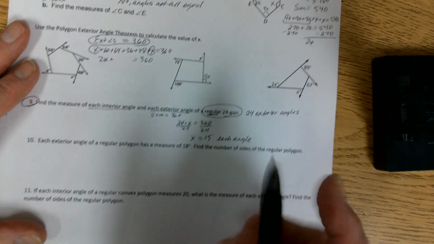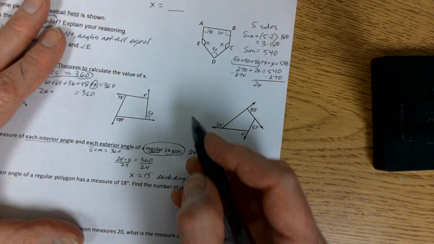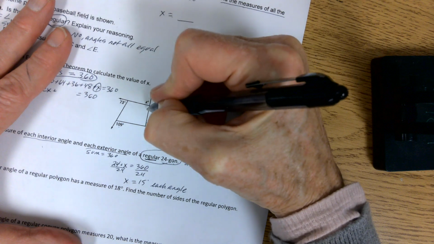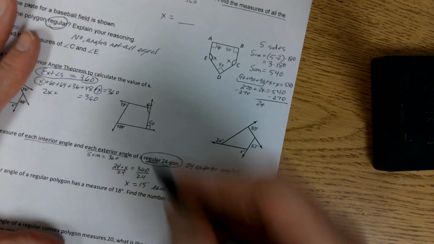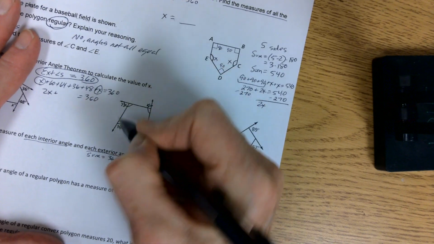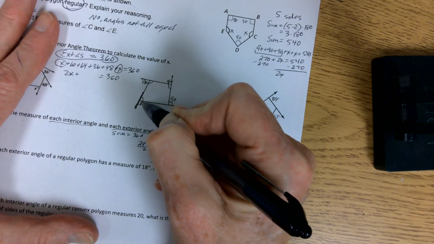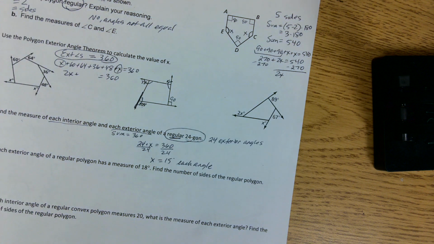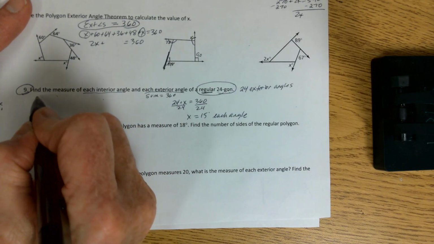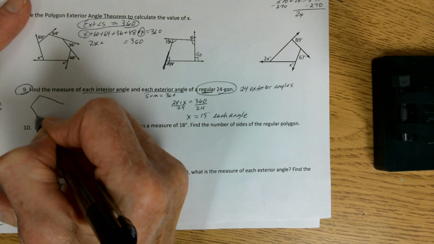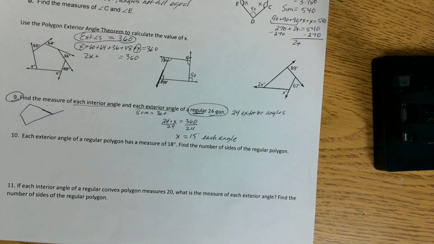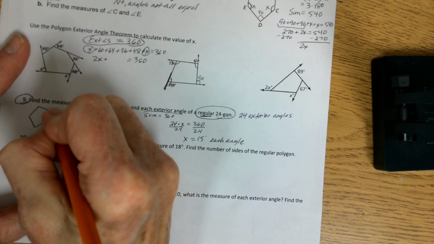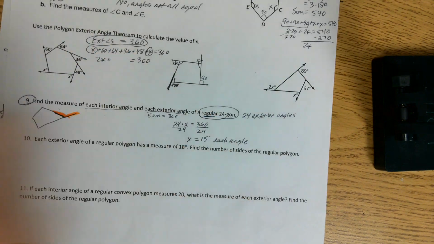Now, let's look at these pictures up here. Exterior angles, add these together. Look, exterior angles always make a linear pair with the interior angle. Let me show you again. Let's see if I can do a better one. Okay? So if I extend here, here's my exterior angle, right?